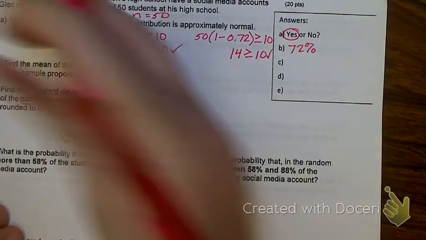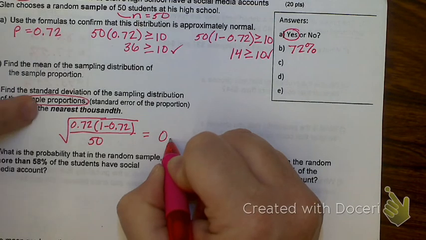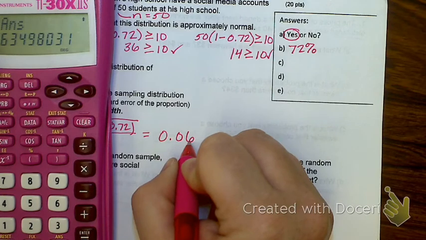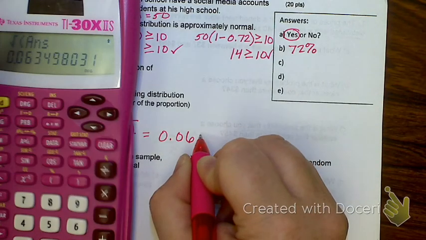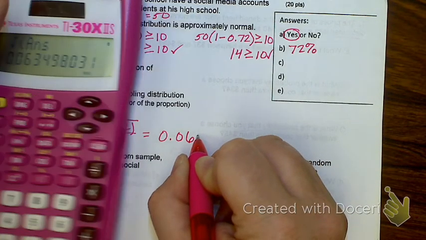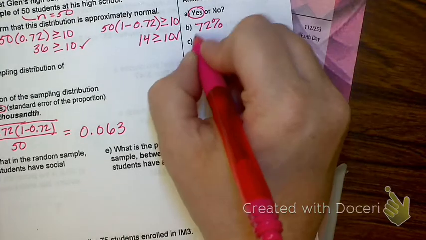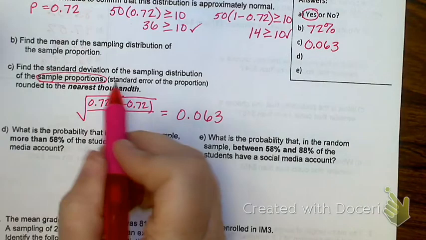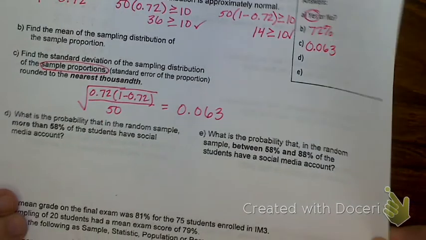It says nearest thousandth, so I need 3 digits past the decimal: 0.063. Now, standard deviation is not a percent. It's the only one that's not.